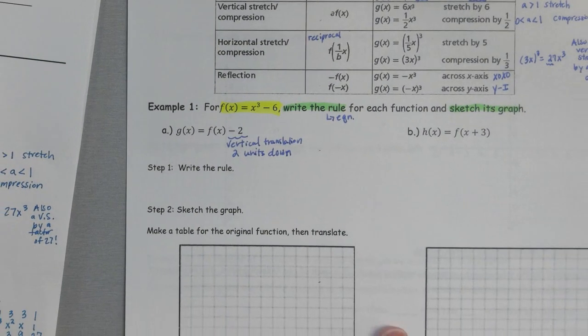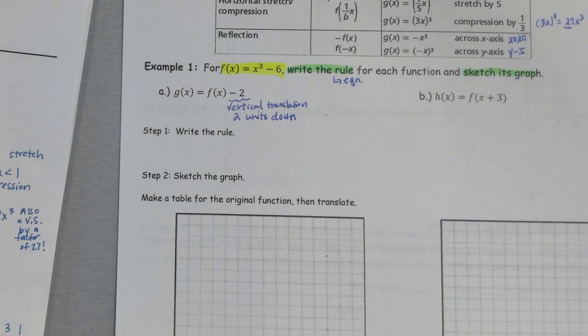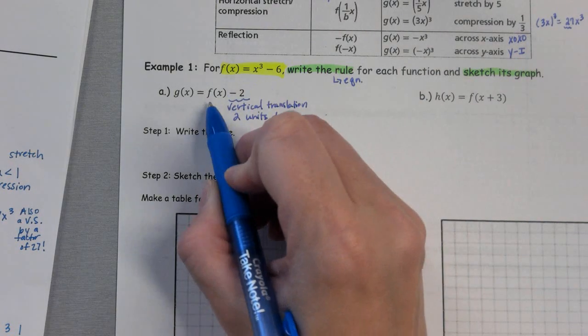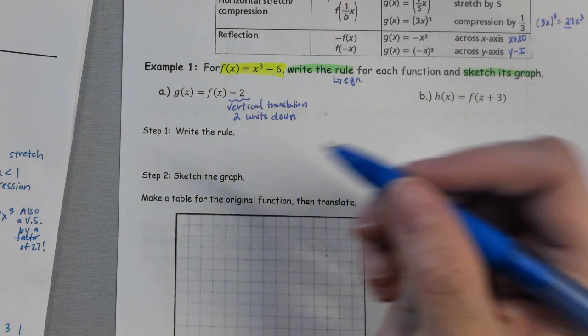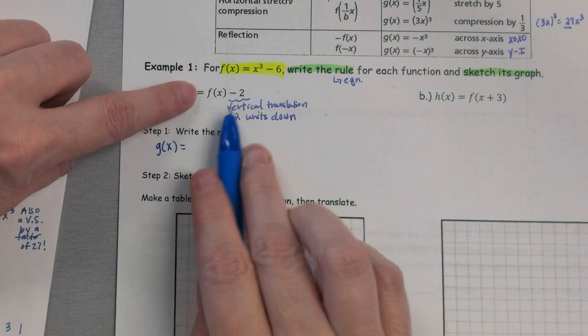Okay, there are going to be multiple ways that you can graph these, so we'll go over the different ways. And then when you're writing the rule, all you have to do is plug in your f of x expression for f of x. Okay, so g of x equals f of x minus 2.